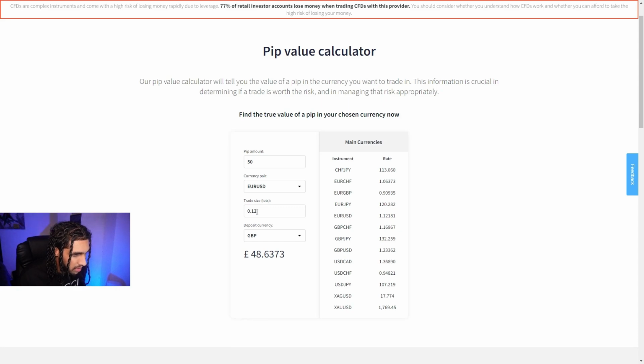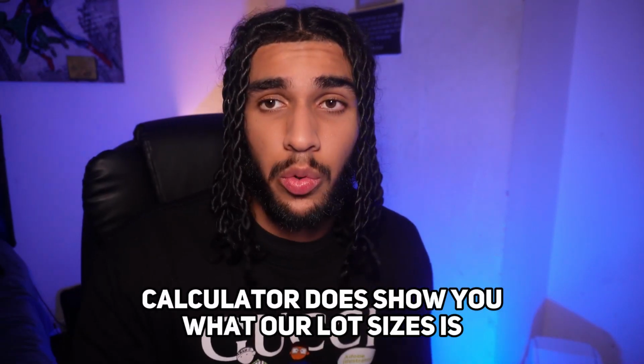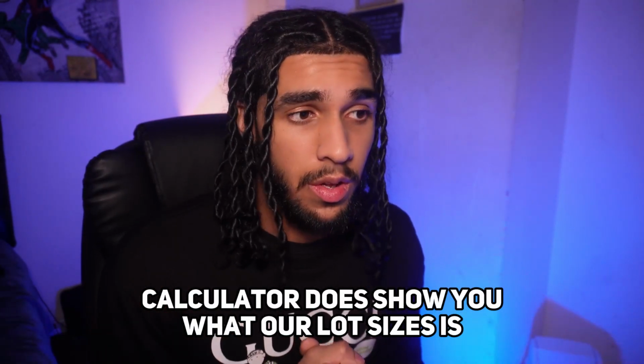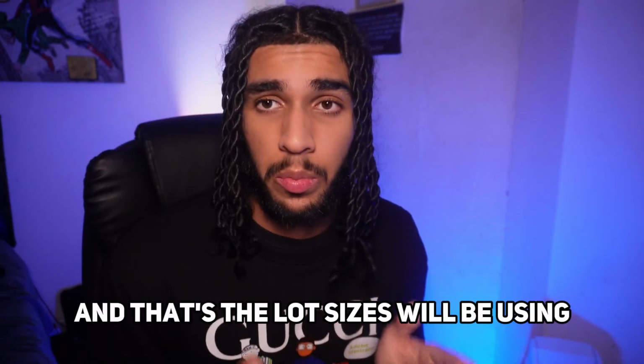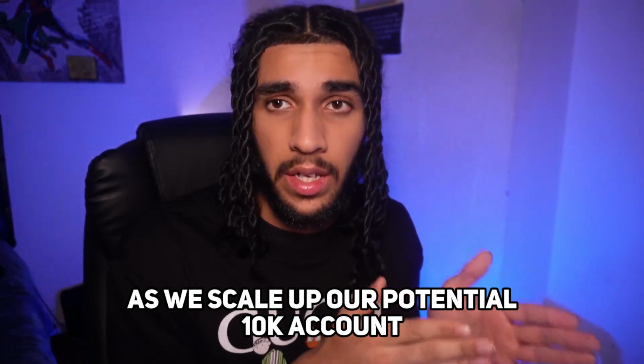As you can see, on the 0.12 lot size, each 50 pips we will be making comes out to £50. But let's just move up to 0.13, we'll keep it on here. As you can see, the pip calculator shows you what our lot sizes are, and that's the lot size we'll be using as we scale up our potential 10k account.